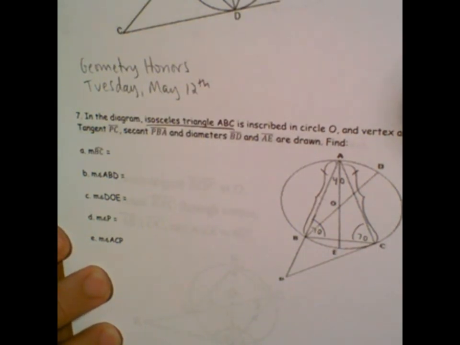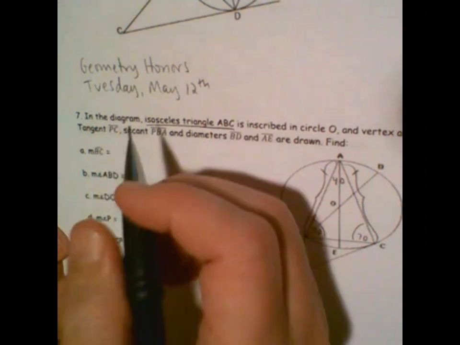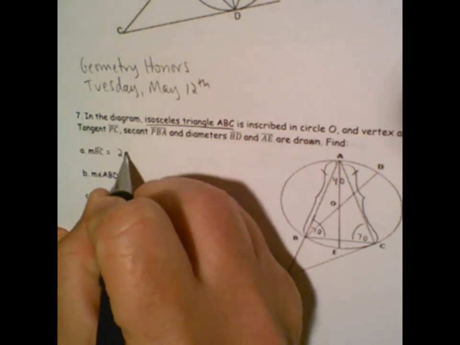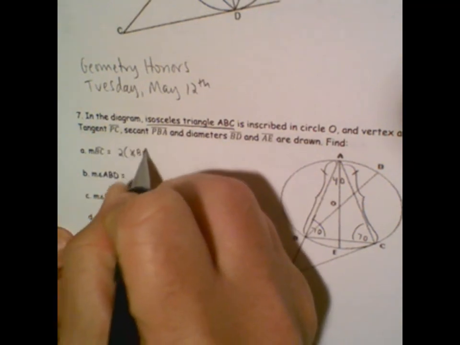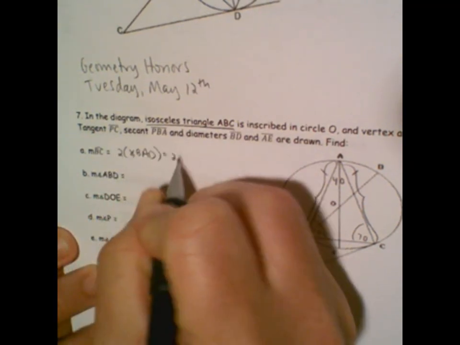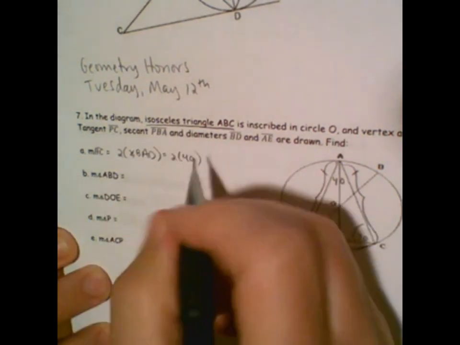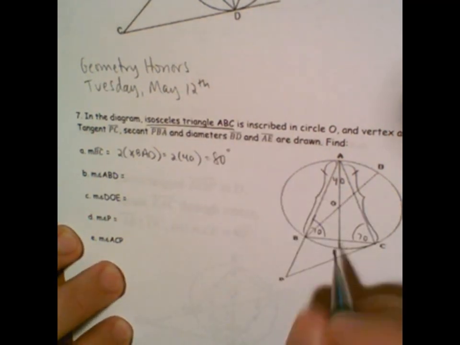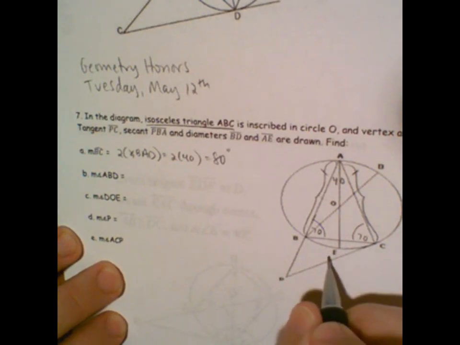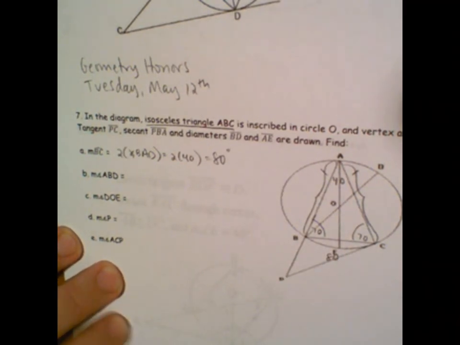Now, the first thing they want to know, what is arc BC? Well, this is an inscribed angle, BAC. So arc BC is 2 times the measure of angle BAC. 2 times 40 is equal to 80 degrees. So this over here is 80, the whole thing.